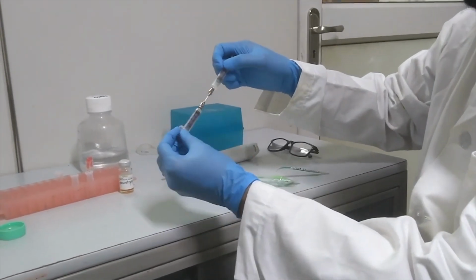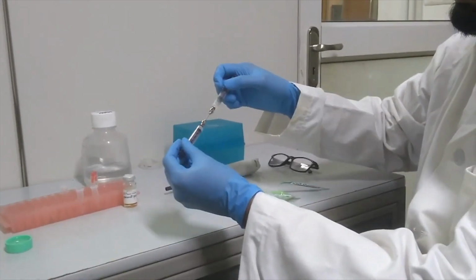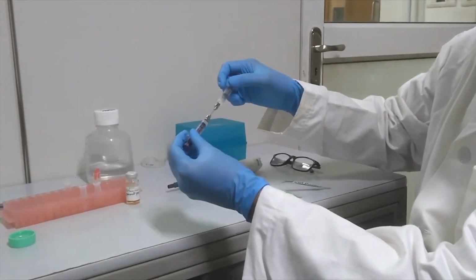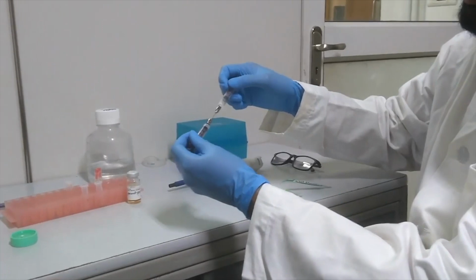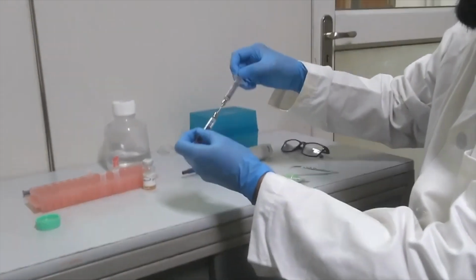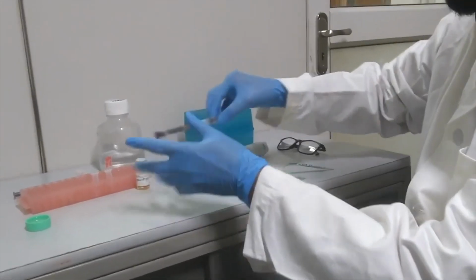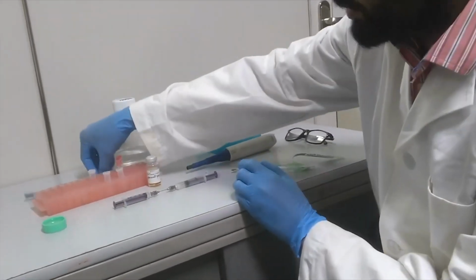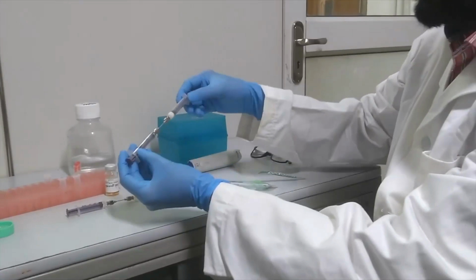Emulsion can be called water in oil or oil in water because both are in the same concentration, same volumes. So you can call them either way. By this method the emulsion is formed. For ready reference, we have already prepared the emulsion.